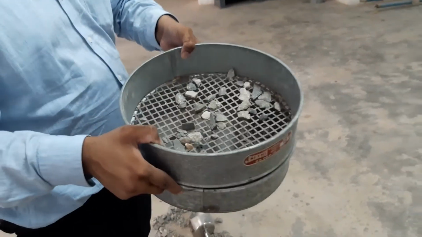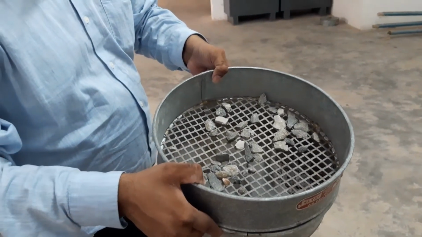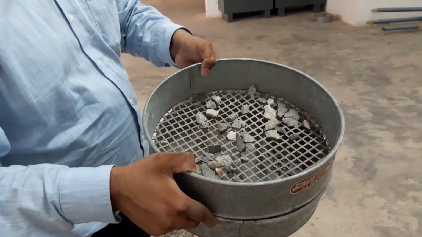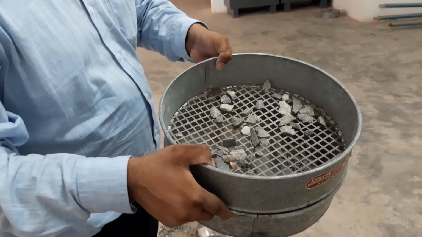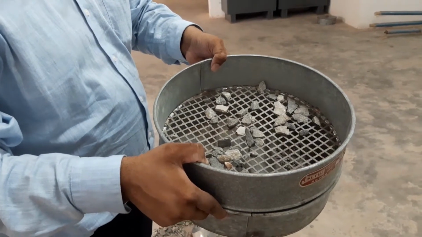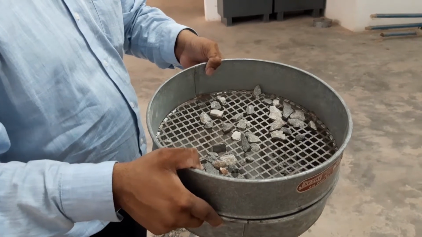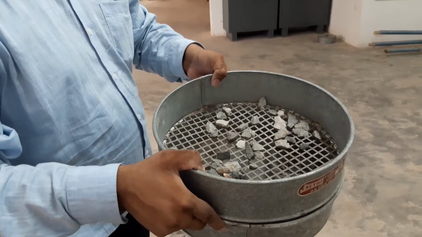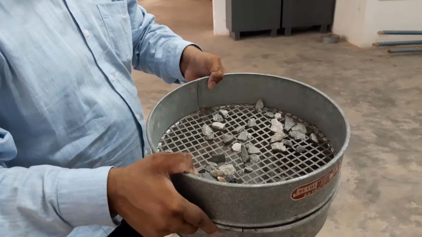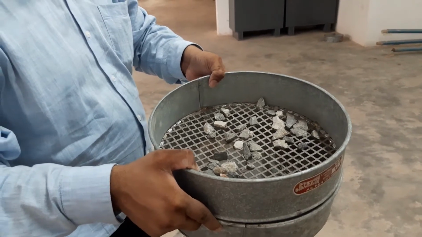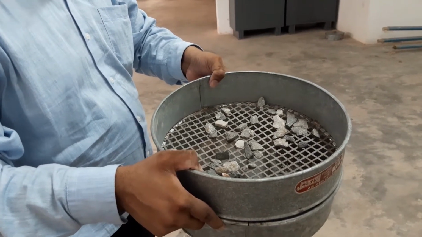So what is nominal maximum size? Nominal maximum size is one sieve size larger than the sieve on which the aggregates are retained, the next sieve after 20 mm size.